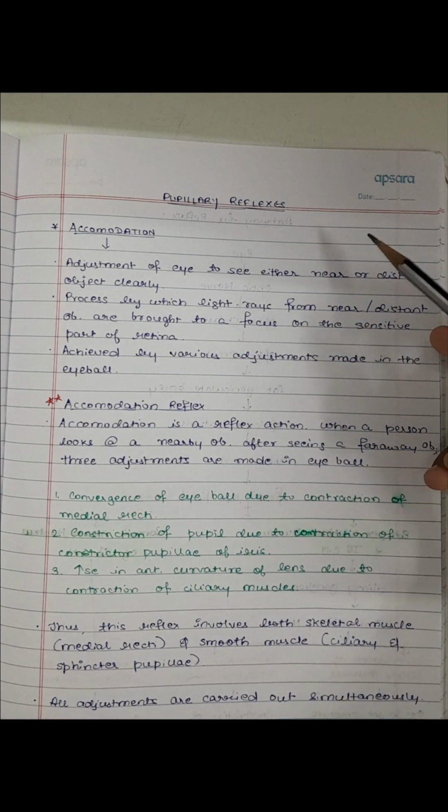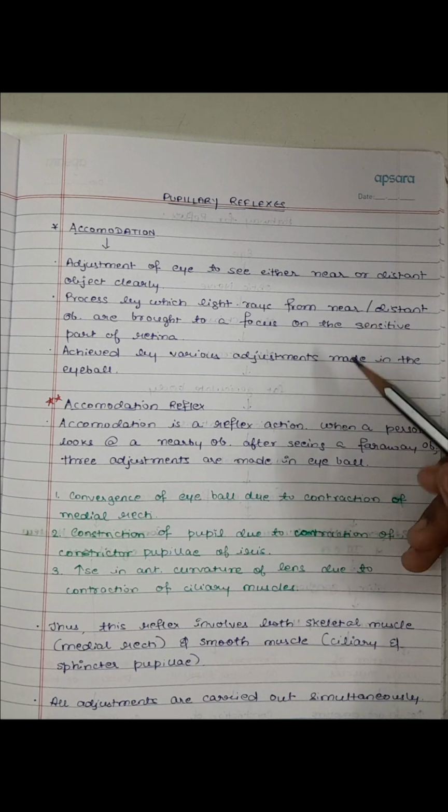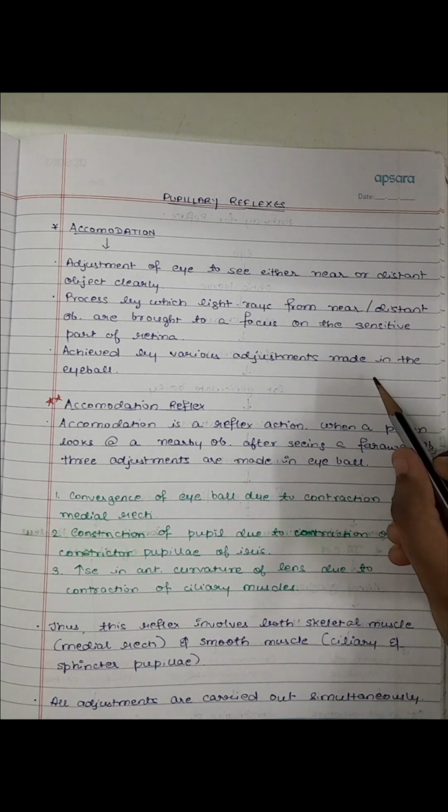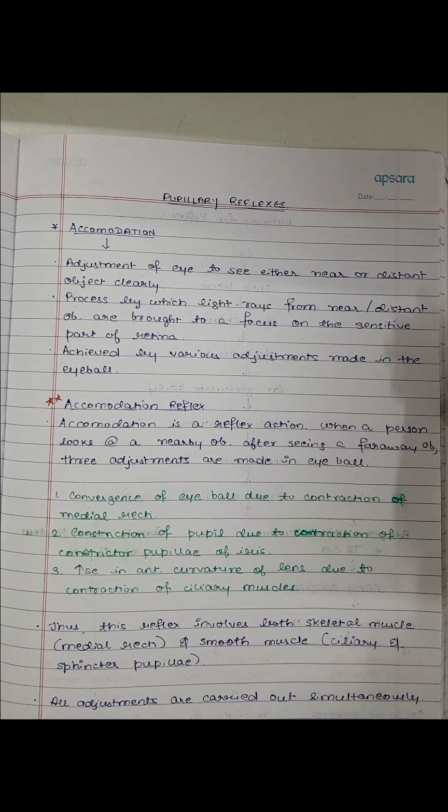Pretty self-explanatory. We have learned from earlier classes that images are formed on the sensitive part of the retina. It is achieved by various adjustments made in the eyeball. And this is what we are going to learn in the accommodation reflex, that is the various adjustments made in the eyeball. So accommodation reflex is a reflex action.